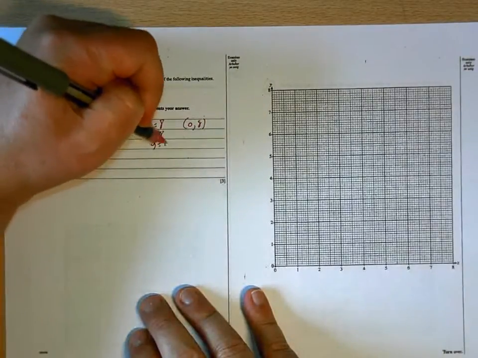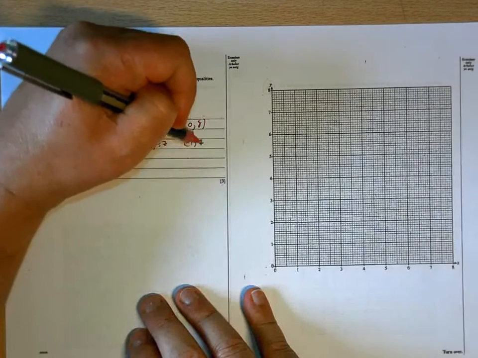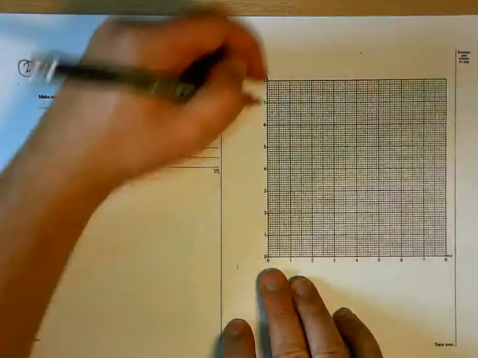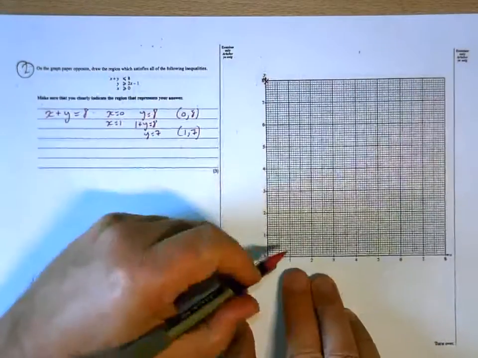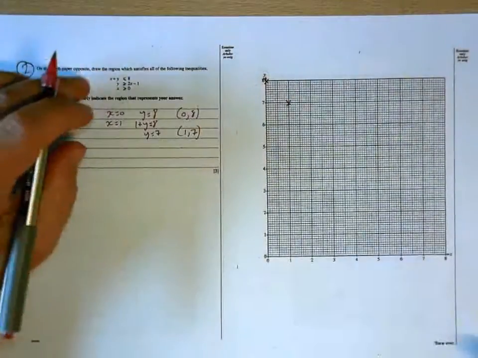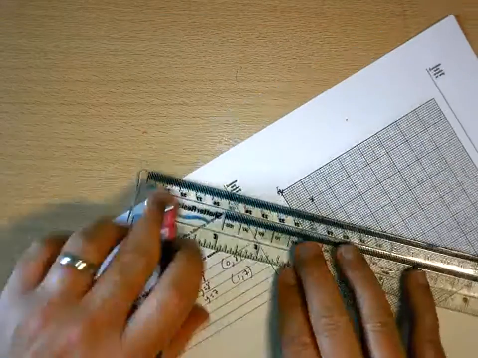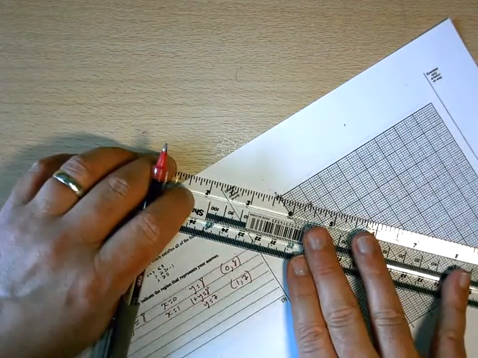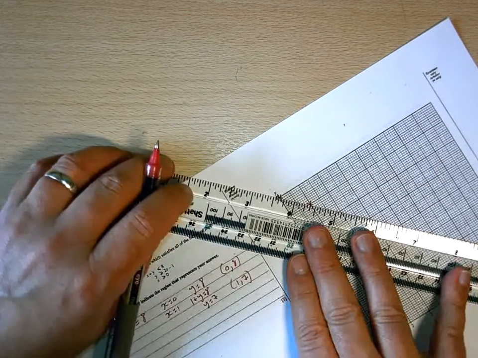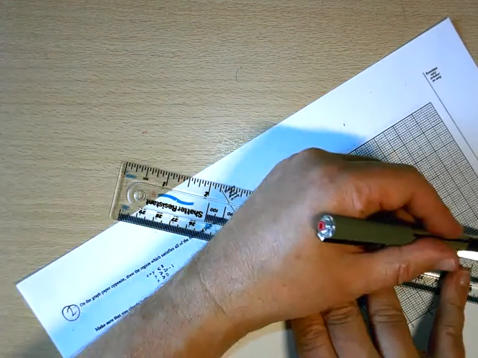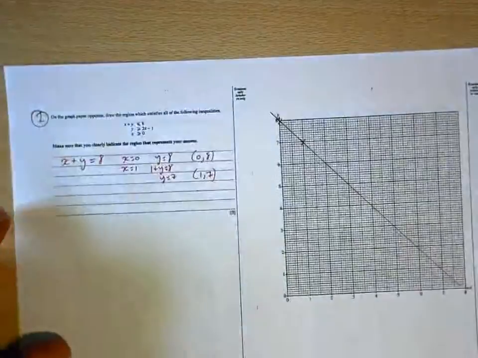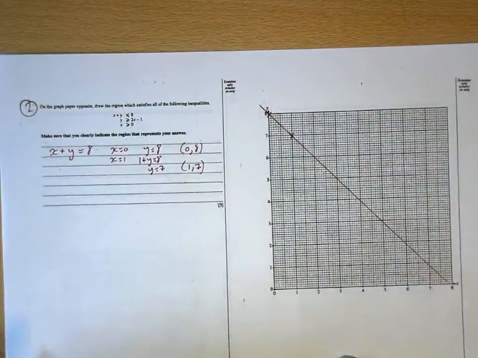Y will be 7, 1, 7. So 2 points to draw the line. 0, 8 is there. 1, 7 is there. That allows me to draw the line. So that's the line x plus y equals 8.